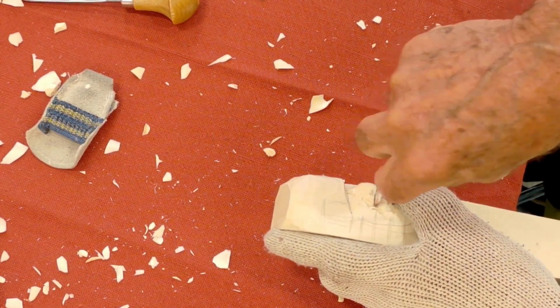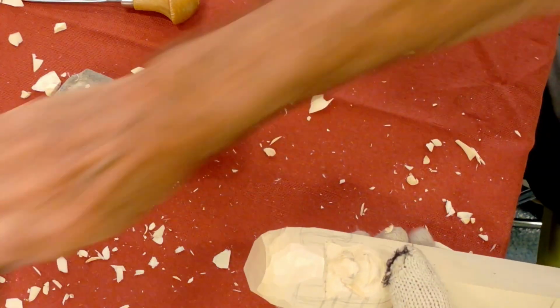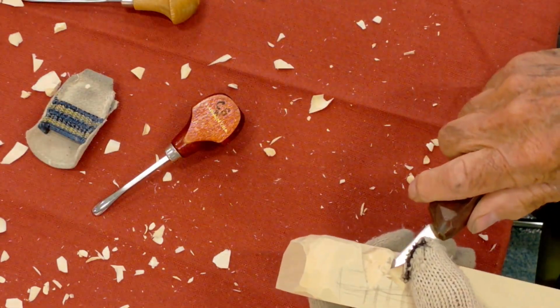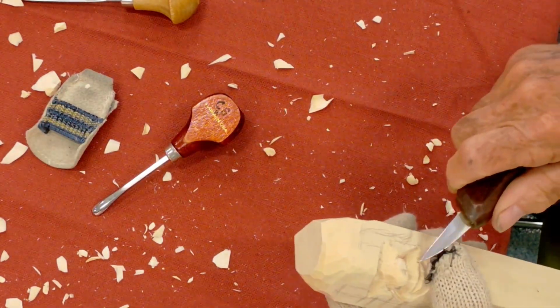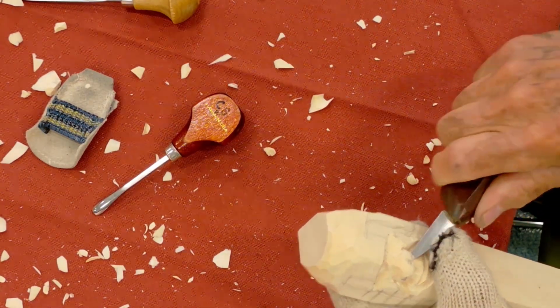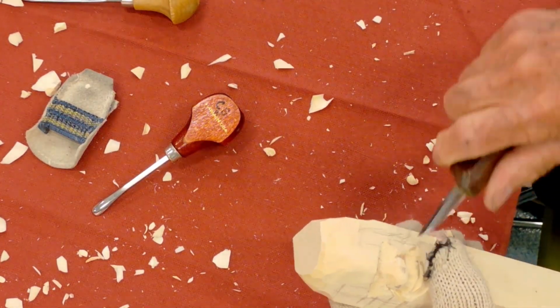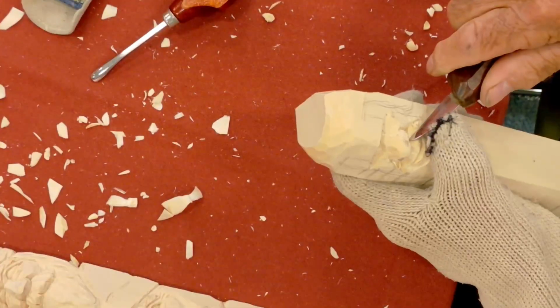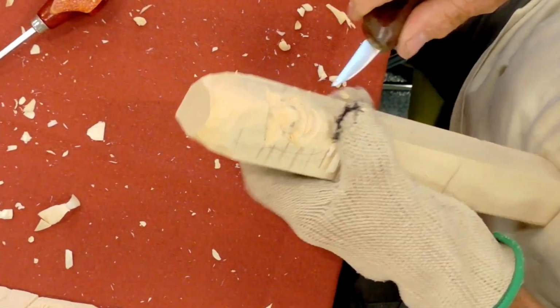I'm going in upside down. What size? Oh, what size? I'm still using that 1/4 inch 7. But you got to look at the size of your nose, Joe. It depends on the size of the nose.